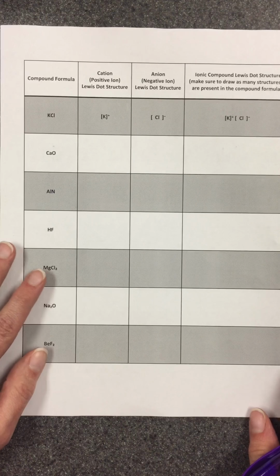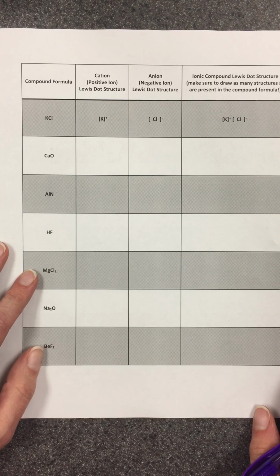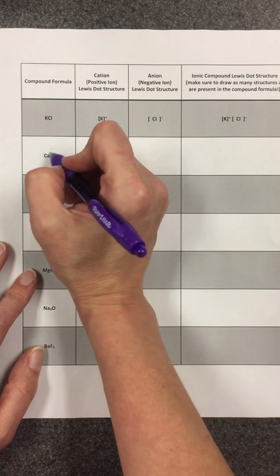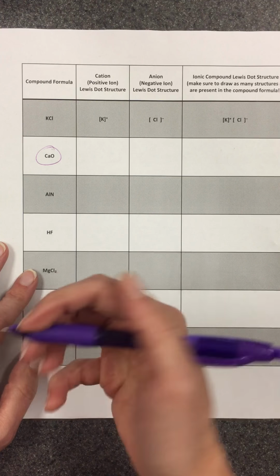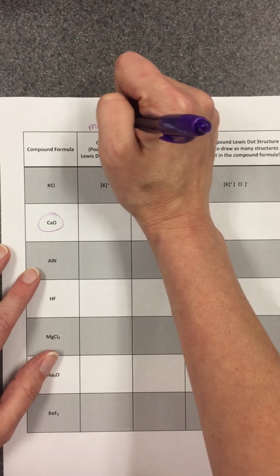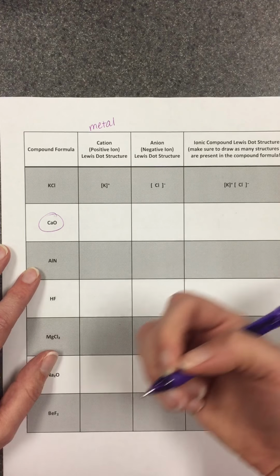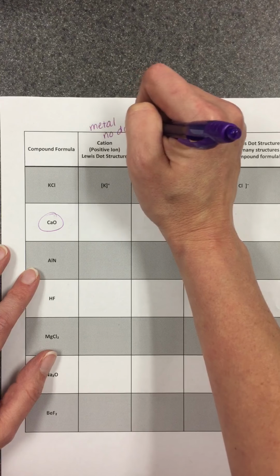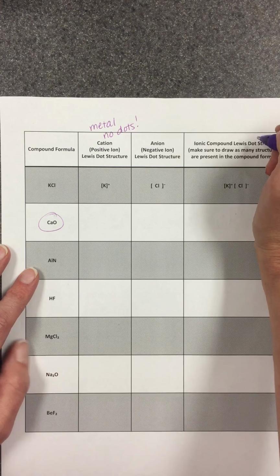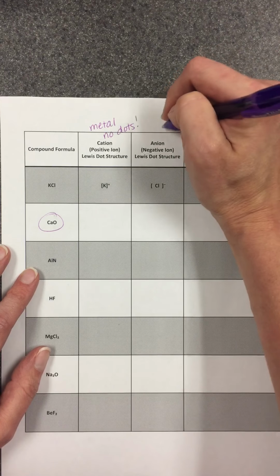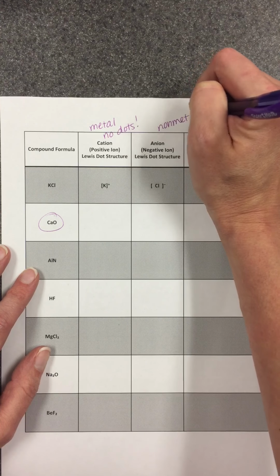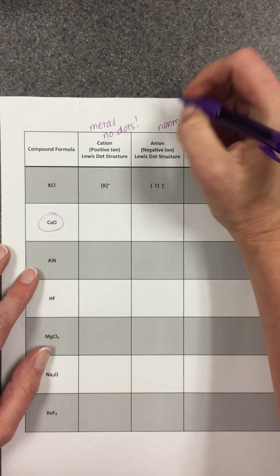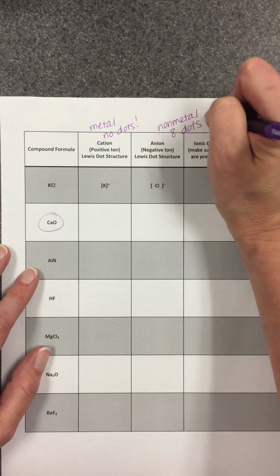So, all that being said, on the back of your homework, we have to draw the Lewis dot structures of the entire compound. So first, I look at the compound formula, and I determine what the positive and what the negative is. Now, the positive is generally going to be your metal. If it's positive, it's because it's losing electrons, so we should see no dots. Okay? If it's negative, then it's probably the nonmetal, because those are electronegative and able to accept electrons. And I should see 8 dots because they've taken all the dots.